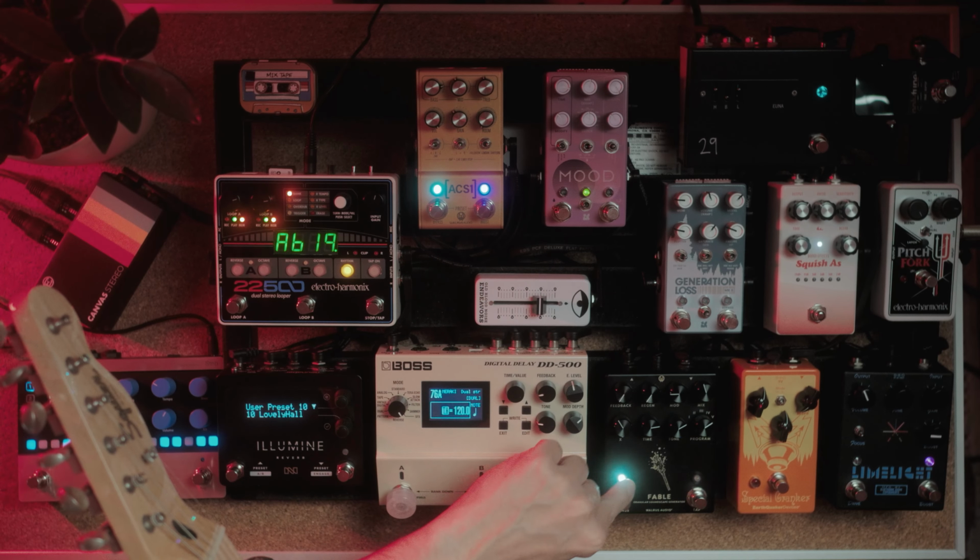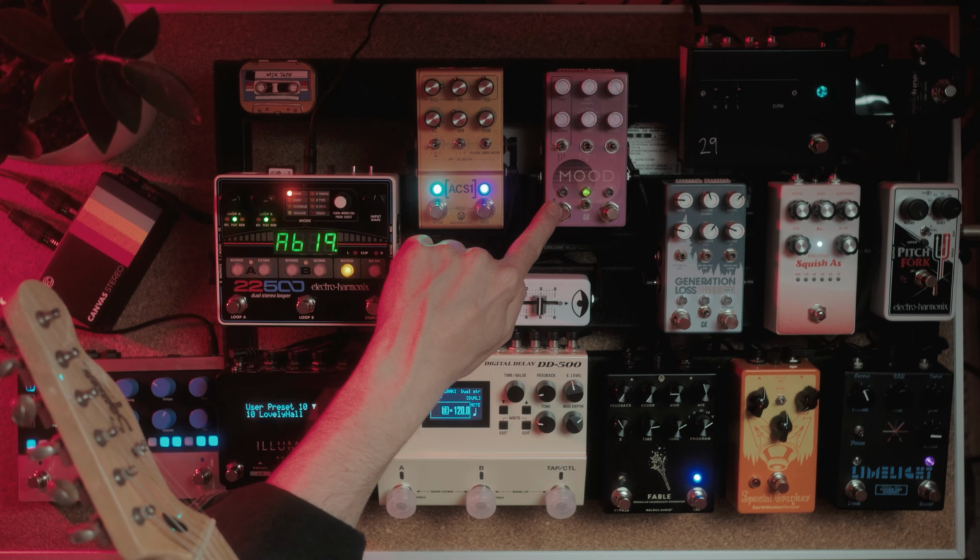For an effect, I have a preset for a reverse delay, and that would be more of an obvious effect. And running Fable into that, I wouldn't say that it's weird, but the combination of those can be really, really nice.